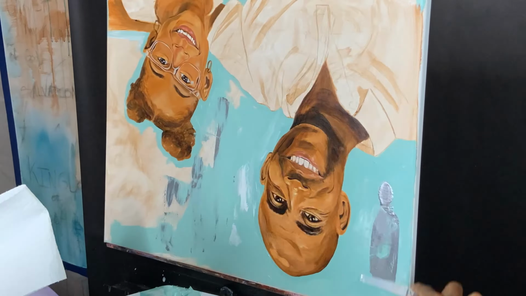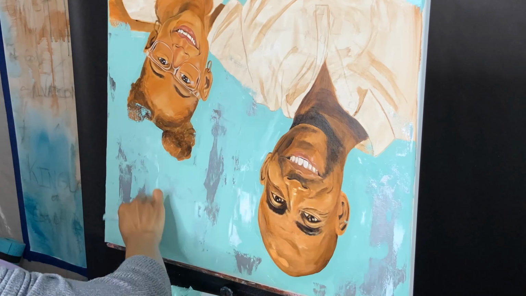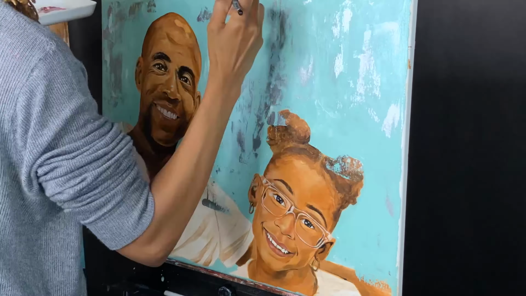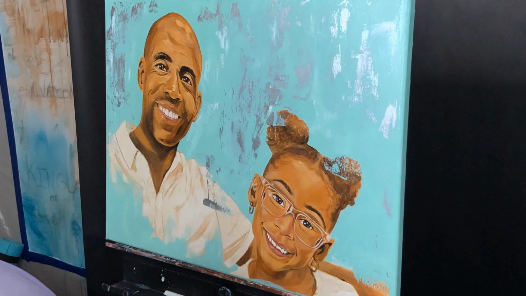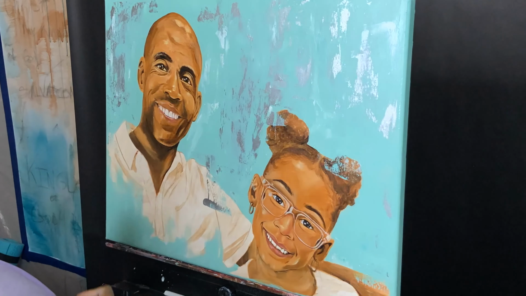That is all I have for you today. I hope you enjoyed watching my process for painting this portrait, along with the tips and tricks for capturing likeness in your portraits. If you have any questions or comments, feel free to leave them down below.